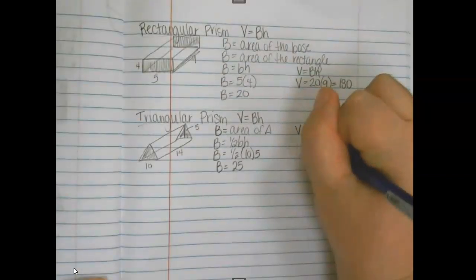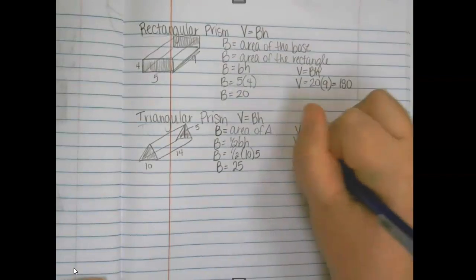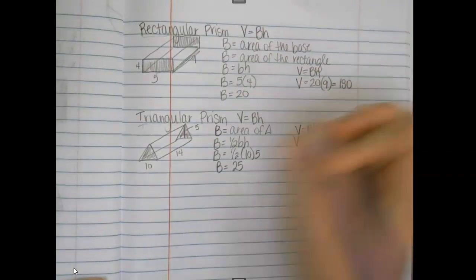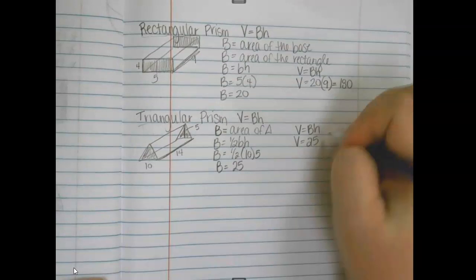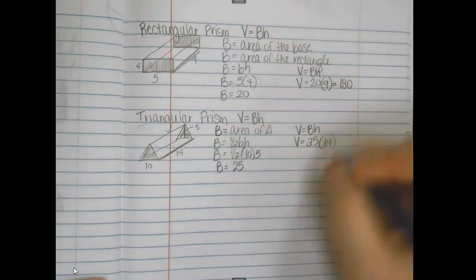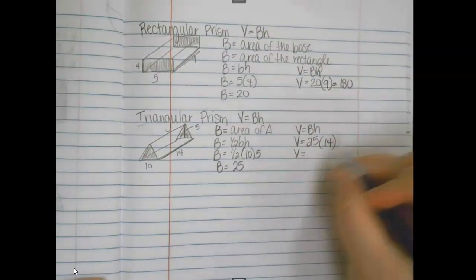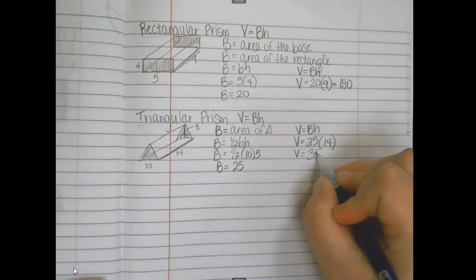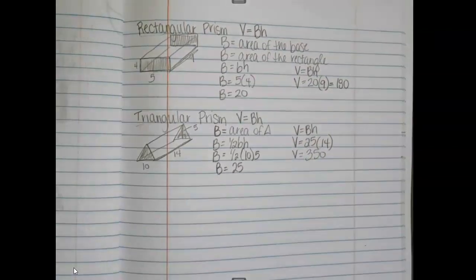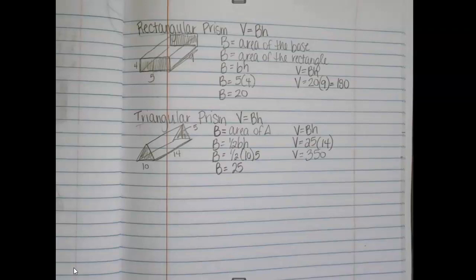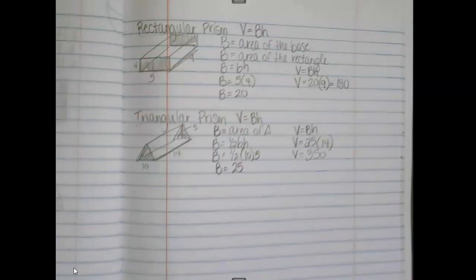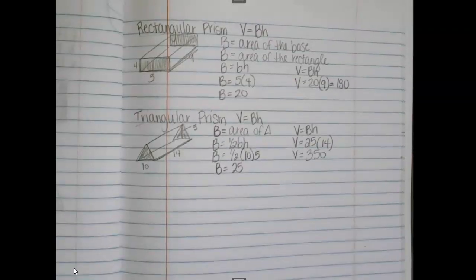Back to my formula. Plug in my big B. And the height of that entire shape is 14. Just 350. And that's my volume. So prisms both have V equals big BH. Well, my pyramids are going to have a little bit different formula.